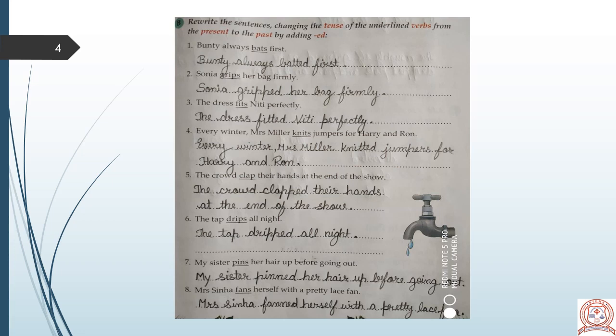Now second, Sonia grips her bag firmly. Sonia gripped, G-R-I-P-P-E-D, gripped her bag firmly. Third, the dress fits Niti perfectly. The dress fitted Niti perfectly. See here, you all can see the last letter is doubled when ed is added.